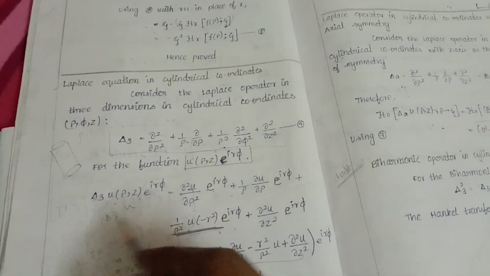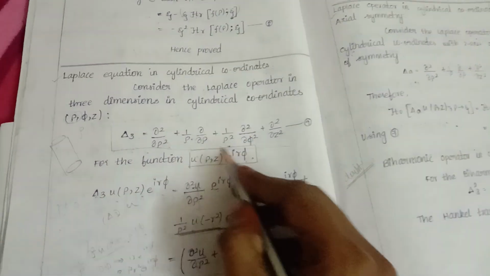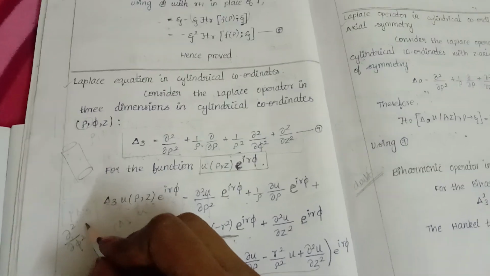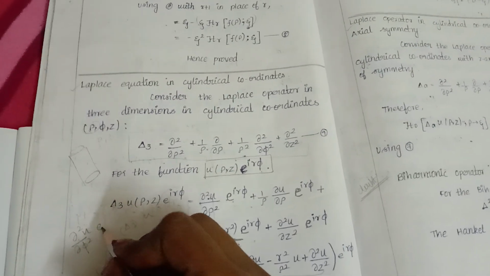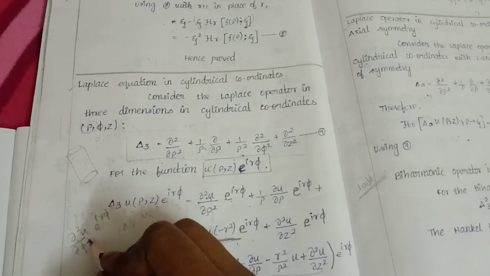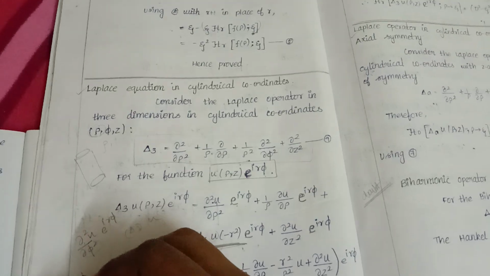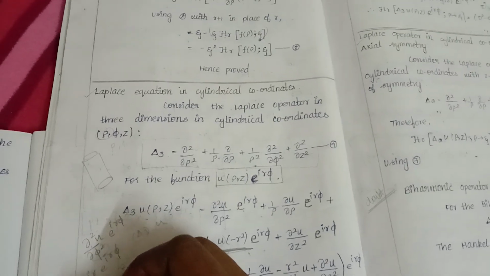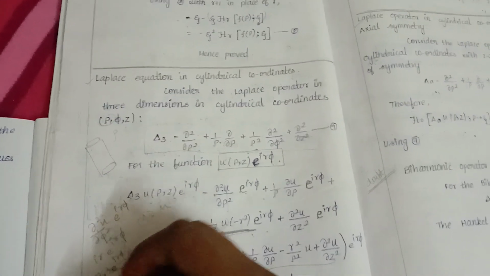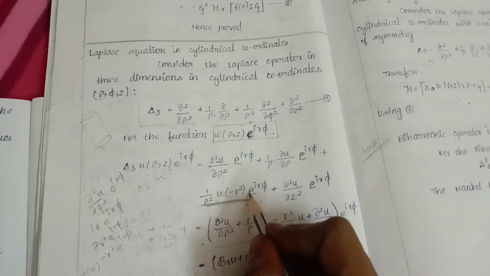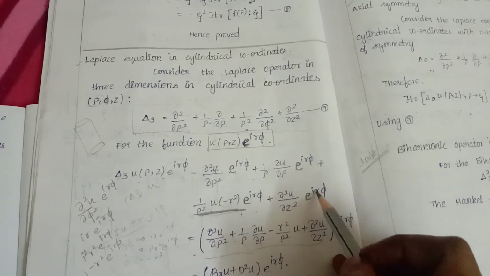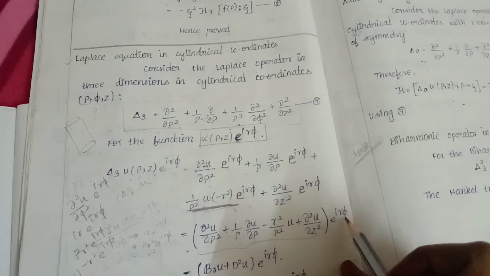Here, the term 1 by rho square, as it is, we have del square divided by del phi square. Here our u has e power i r phi. With respect to phi, if we differentiate it two times, we get i r e power i r phi, and one more time gives i square r square e power i r phi. So i square is minus, giving minus r square e power i r phi, plus this term as it is, del square u by del z square e power i r phi. So taking e power i r phi as common, we get this form.